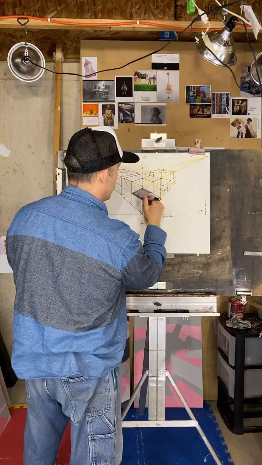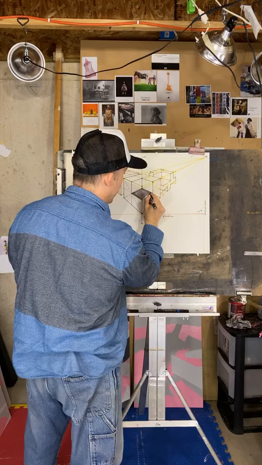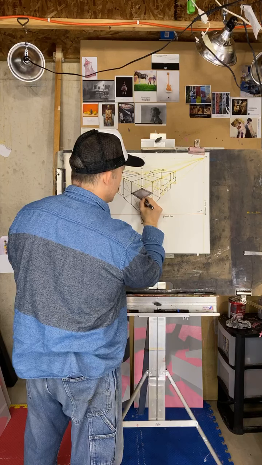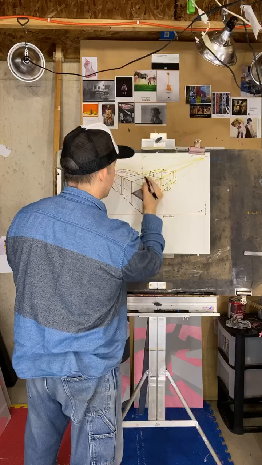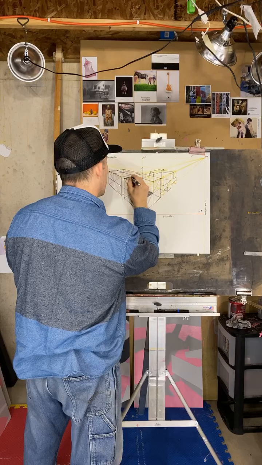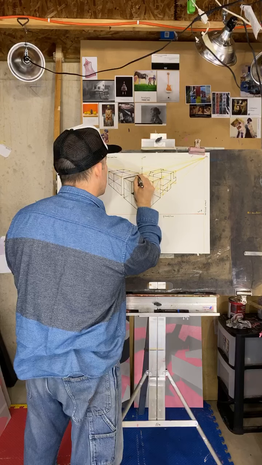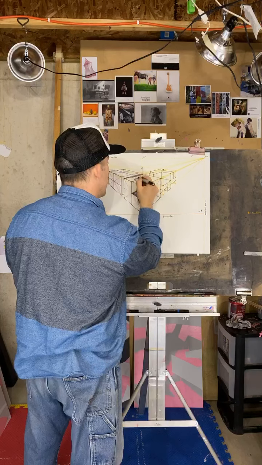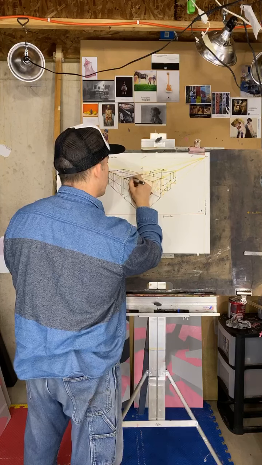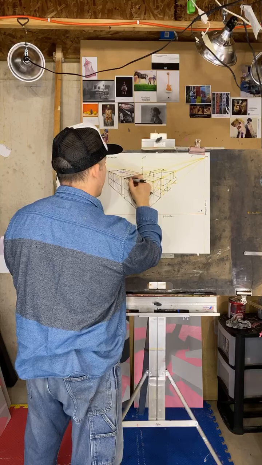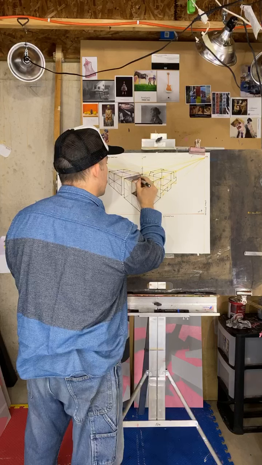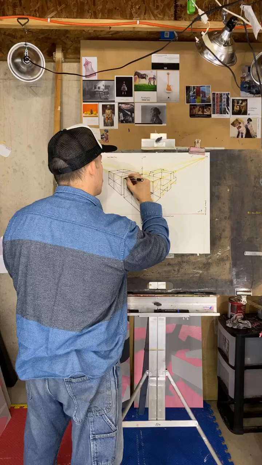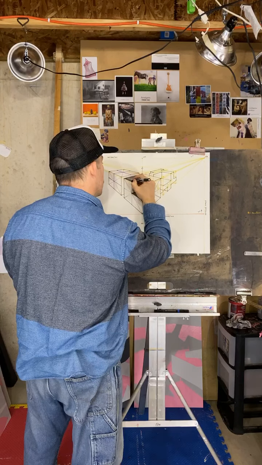So I took a cube, and then I basically subtracted a section out of it. So now instead of having a block, we have something that could be like a part of the building. Right?